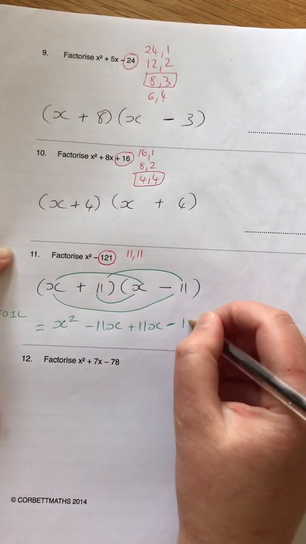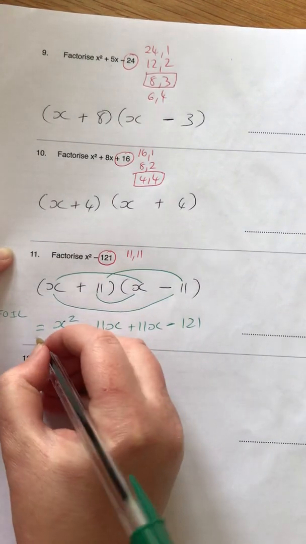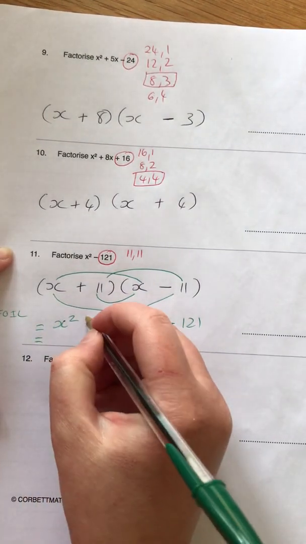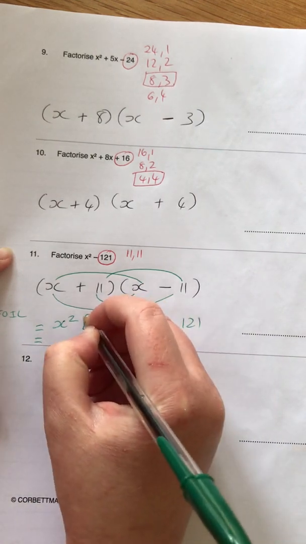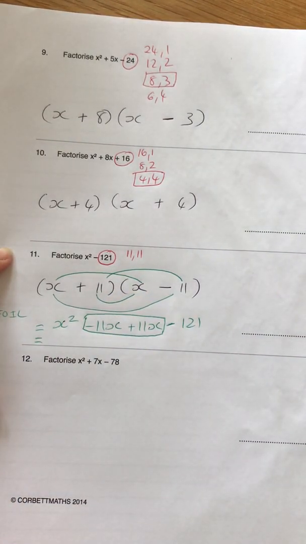And 11 times 11 gives me 121, okay? Now don't forget, you've got to collect that together. This middle section is the bit that is going to cancel out for us. We're going to be able to simplify that.